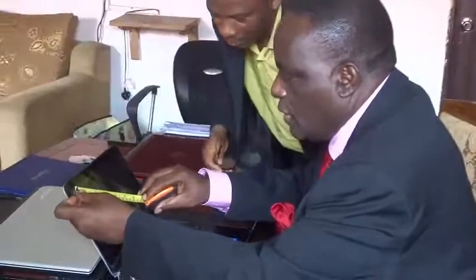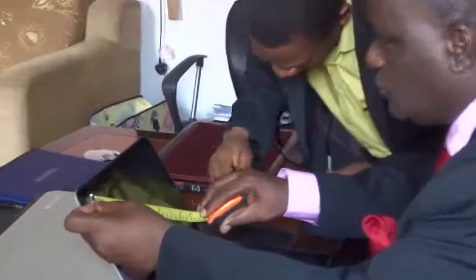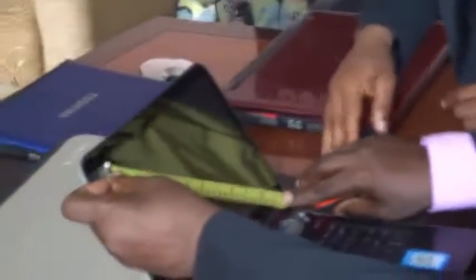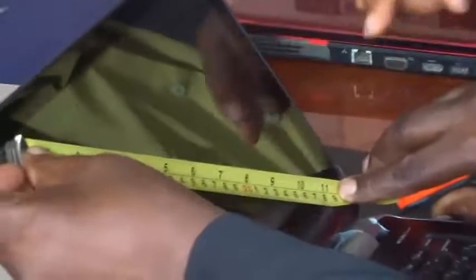Let us take on, this is a Toshiba. Let's take on my HP notebook. And then let's determine the screen size. So what are we going to do? I'm going to measure from here all the way down to here, to where this thing is. So what is it? 11 inch.